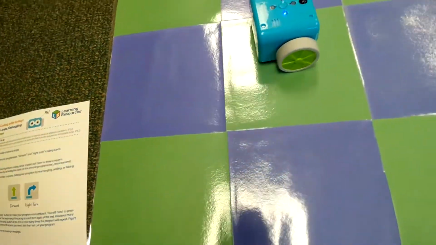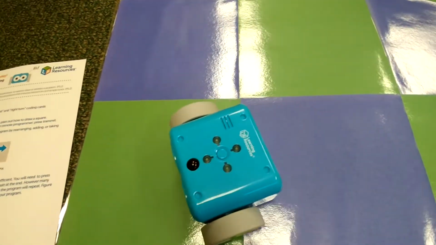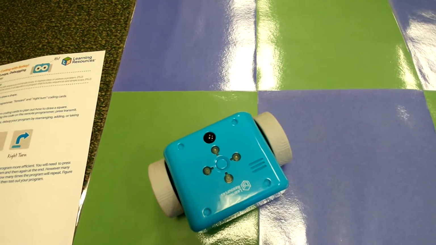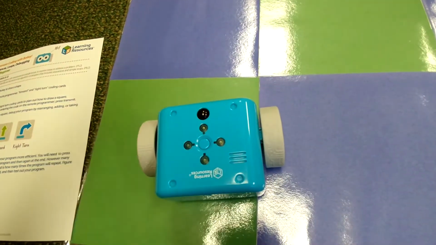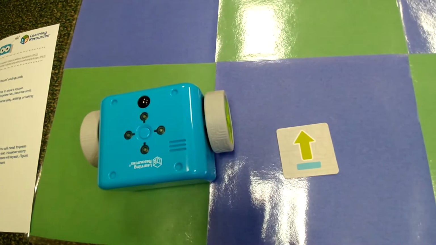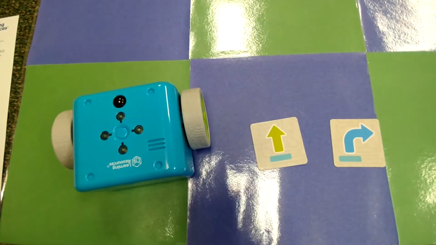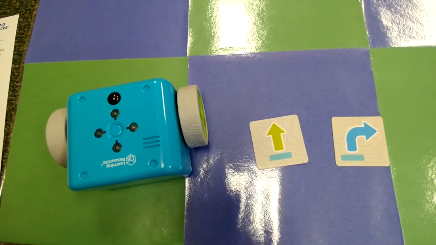Okay, let's remove those cards. There he goes. He's doing his square. Okay, so he did it in 3 turns of going forward and going right. He was able to get back to his location and complete a square.